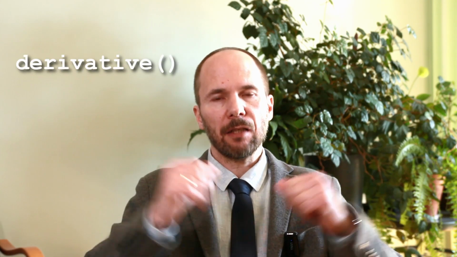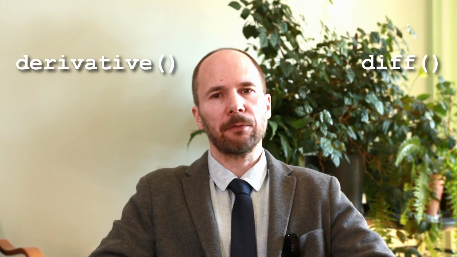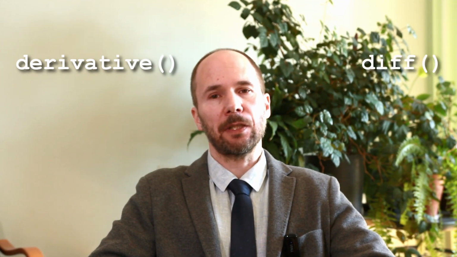Now we will concentrate on the next fundamental concept from calculus, which is the derivative. Sage can compute derivatives of any order of a function using the command called derivative, or alternatively a second command, diff. Both commands do exactly the same thing, they are synonyms, so you can use whichever you prefer.